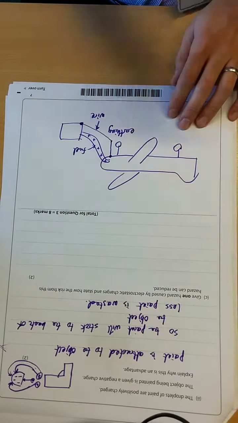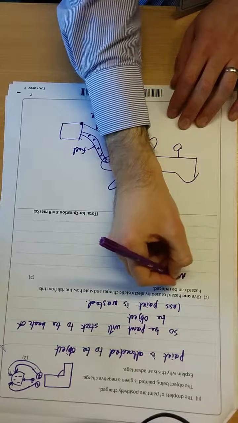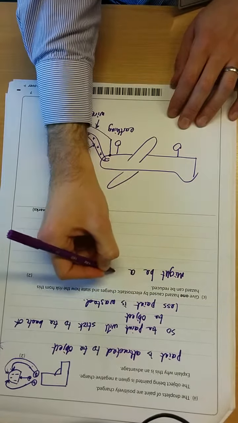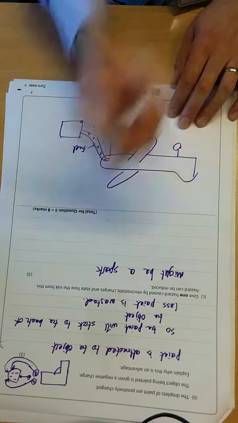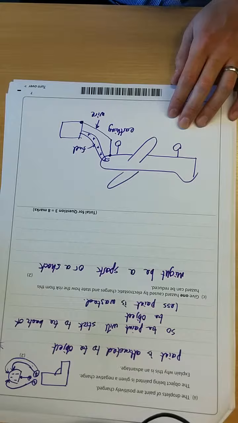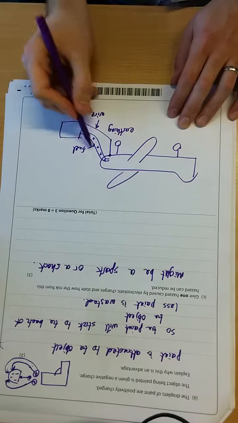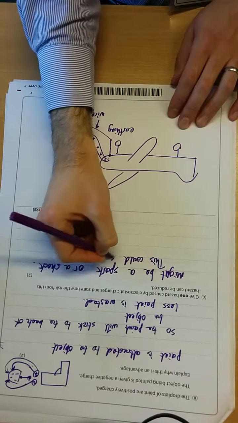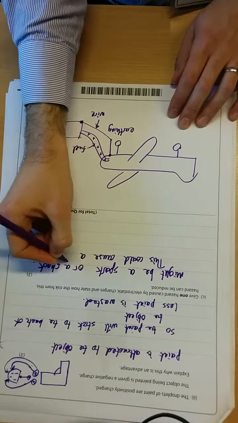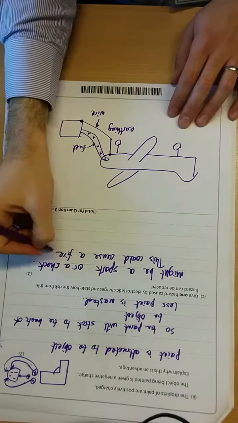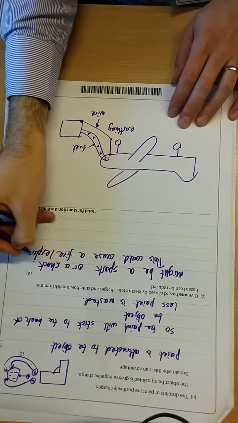So the hazard is that there might be a spark or a shock. If it's lots of fuel, this could cause a fire or something. Okay, fire or explosion.